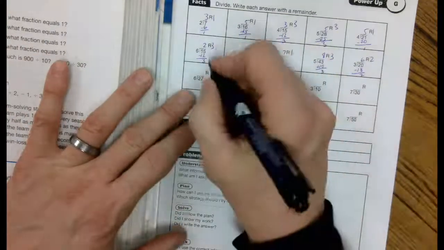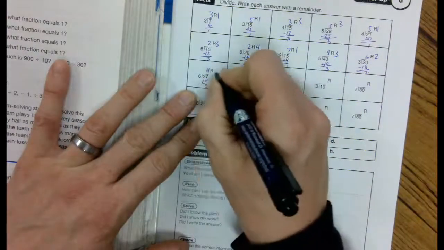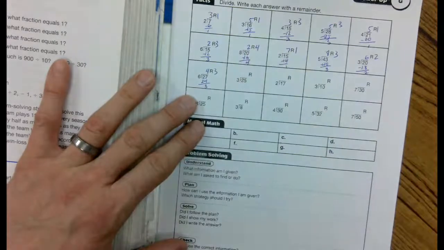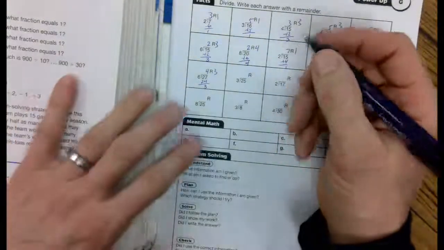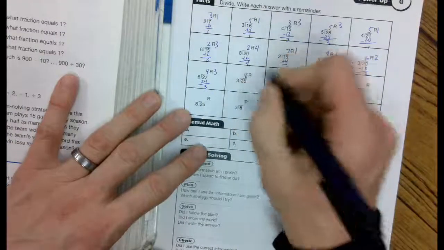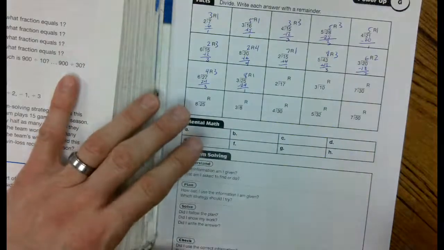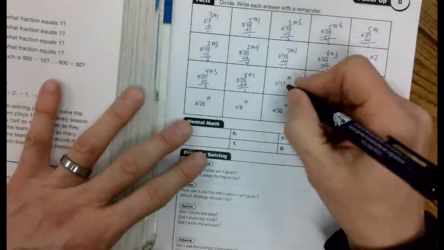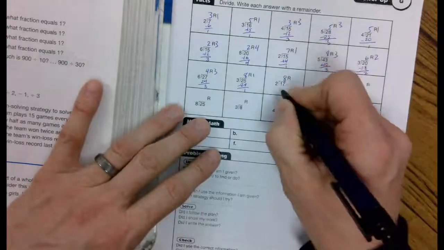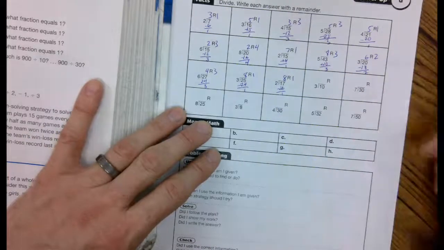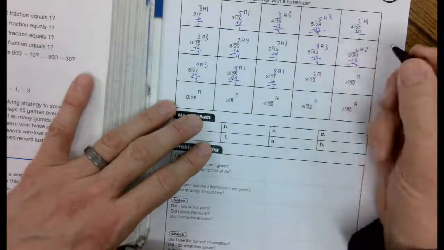27 divided by 6 is 4. 4 times 6 is 24. Subtract, remainder 3. 25 divided by 3 is 8. 8 times 3 is 24. Subtract, remainder 1. 17 divided by 2 is 8. 8 times 2 is 16. Subtract, remainder 1. 10 divided by 3 is 3.